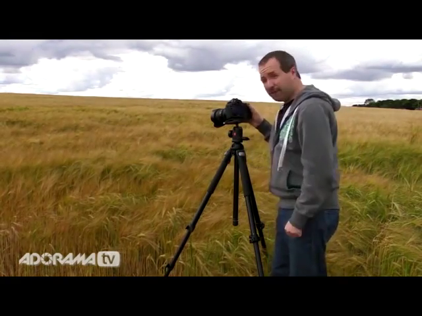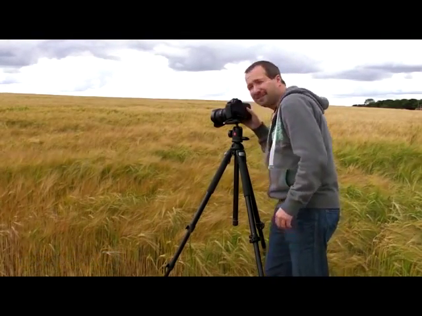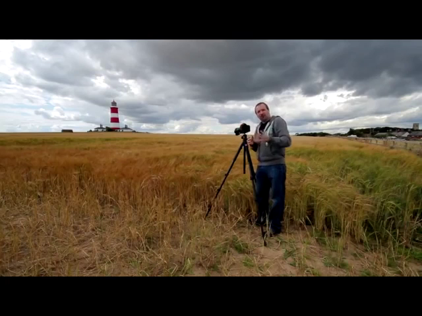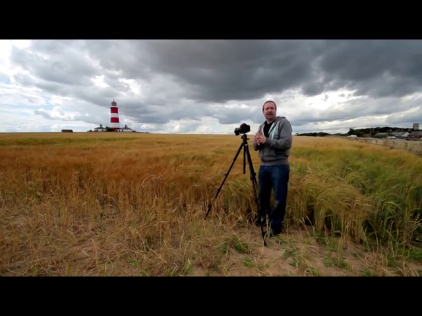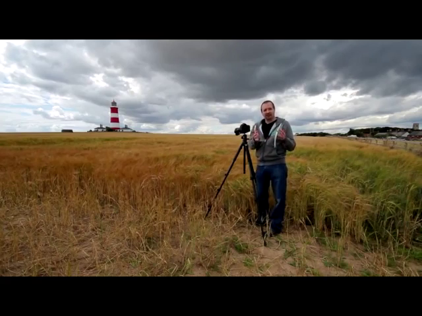Now, once I've got that filter in place, I'm not going to be able to see very much. In fact, I can't see a thing through the viewfinder. So I'm going to switch on to live view mode, which means I can actually see on the back of the LCD what my camera is seeing. Now, if you're an SLR user, this has a big advantage because it also flips up the mirror, and when you flip up the mirror, you get less camera shake because you don't have that movement of the mirror moving when you take the photo.